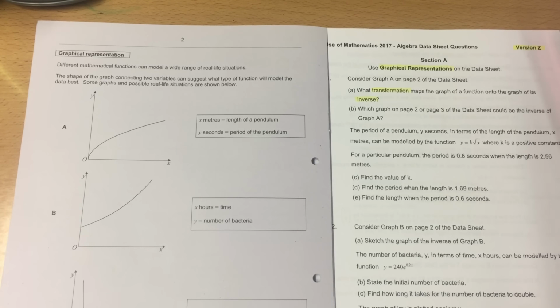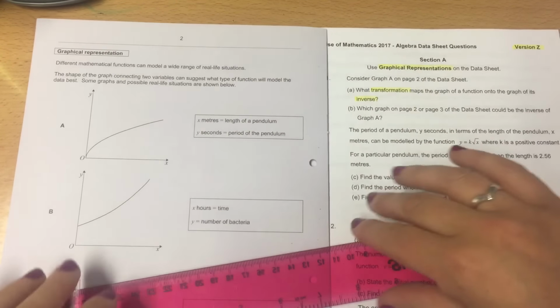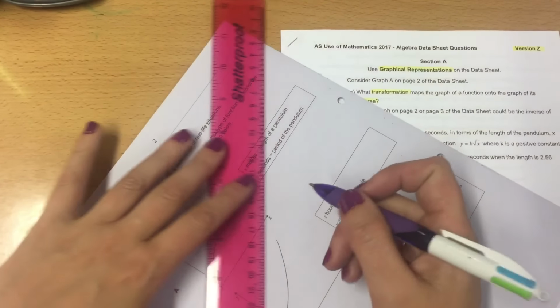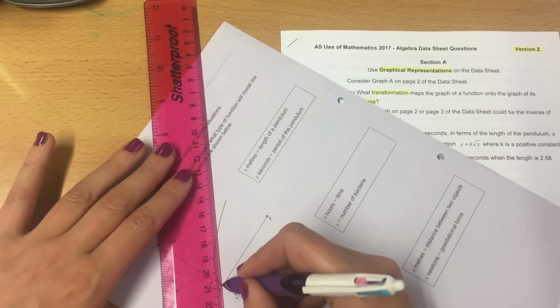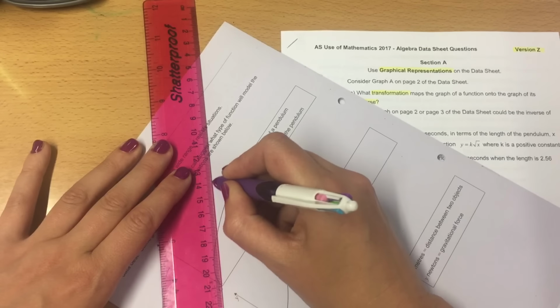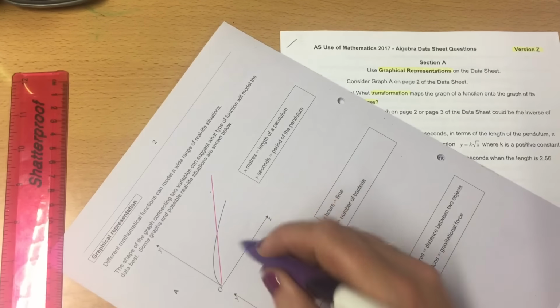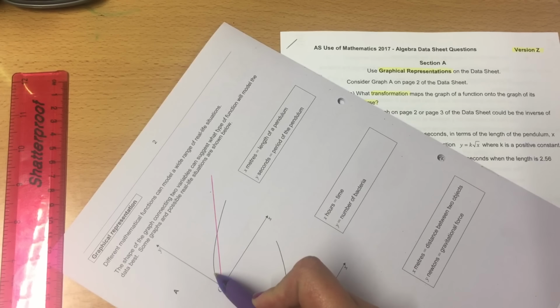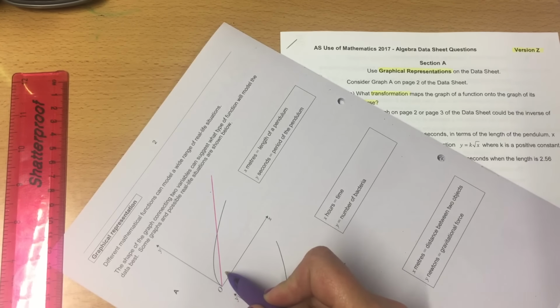We're thinking about a transformation. Now, an inverse happens to be where we can swap the x and the y values over on our graph. So, at any point where it would have been a y value, it now becomes an x value.